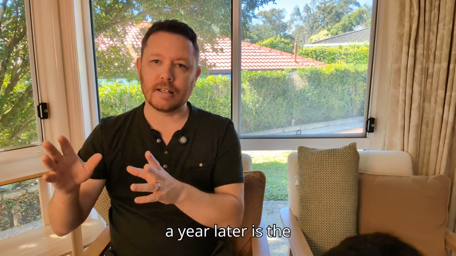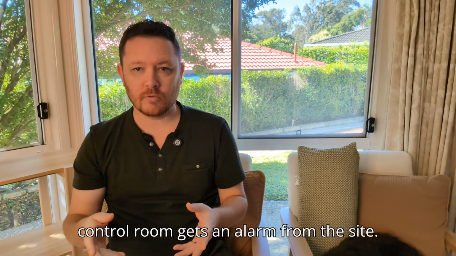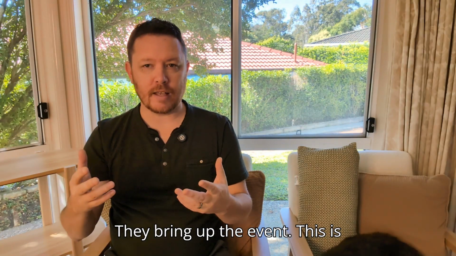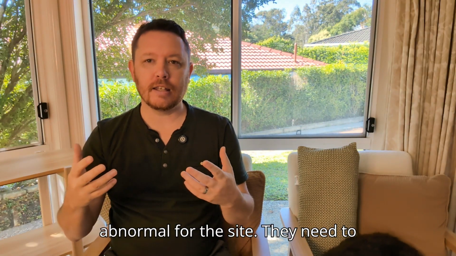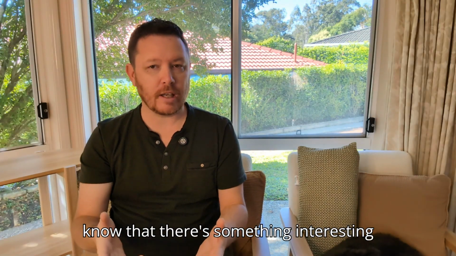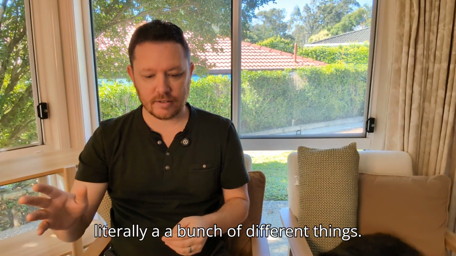Now, what happens a year later is the control room gets an alarm from the site. They bring up the event. This is abnormal for the site. They need to actually reach out to somebody to let you know that there's something interesting happening on your site. It could be vandalism, could be burglary. It could be literally a bunch of different things.